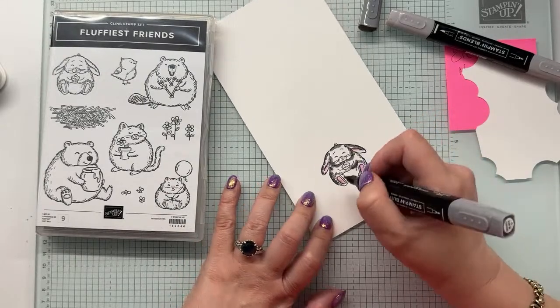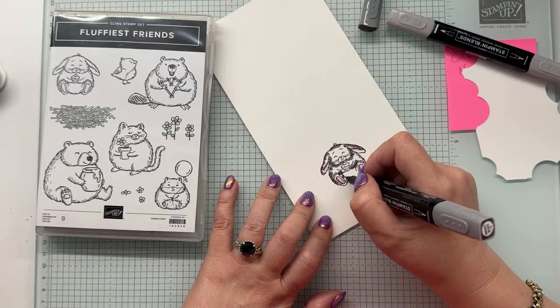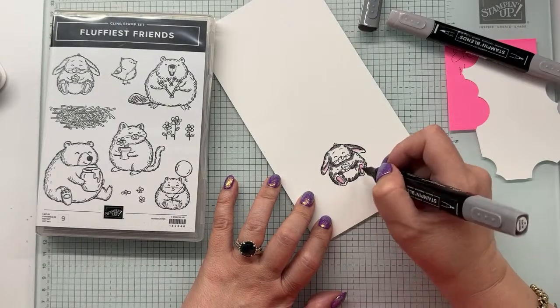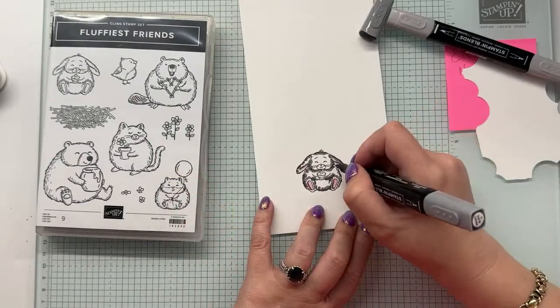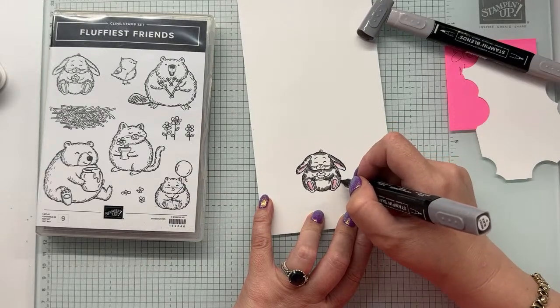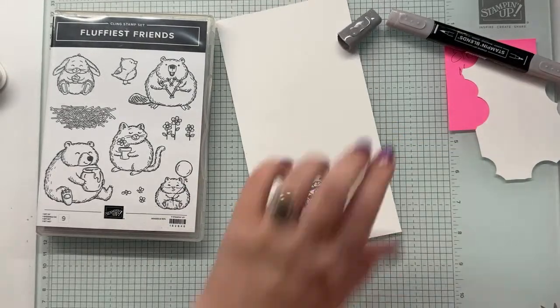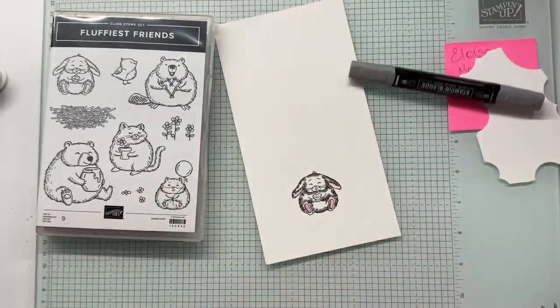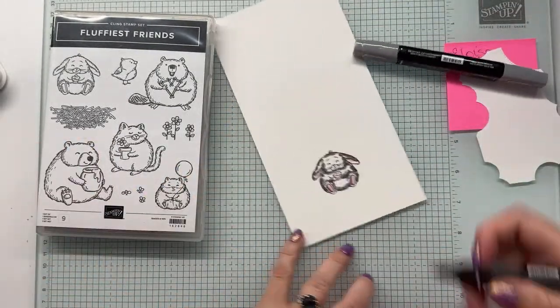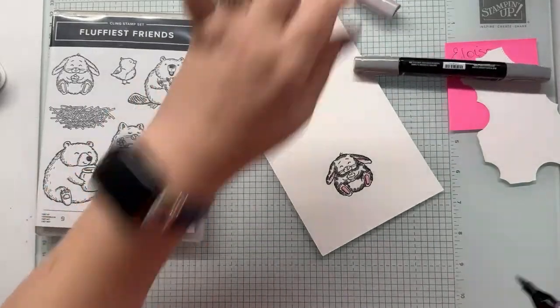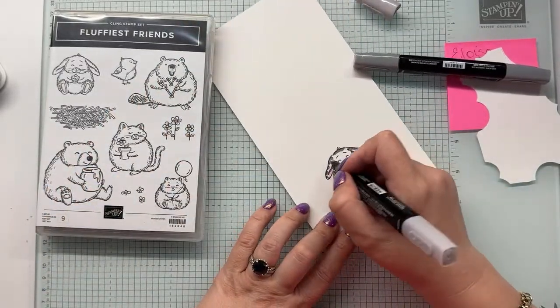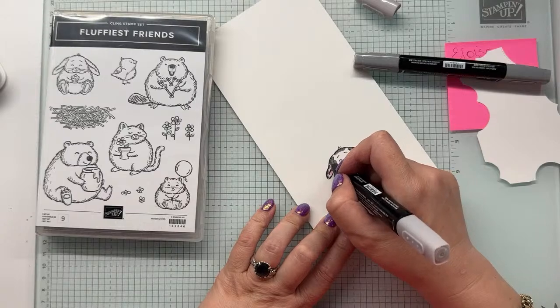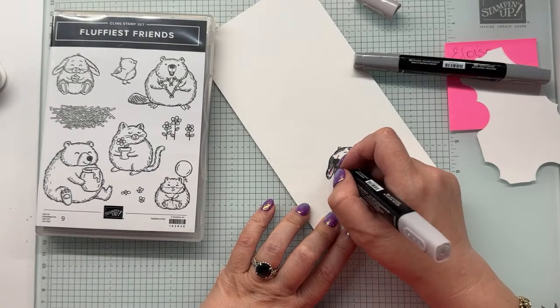Not sure whether I want to leave the belly. I may leave the belly a bit white when we're colouring. We shall see. So that looks like an absolute hot mess, but just trust me and trust the process. I don't think I will need that dark anymore, so I have capped it properly. I forgot his cute little nose with the pink.